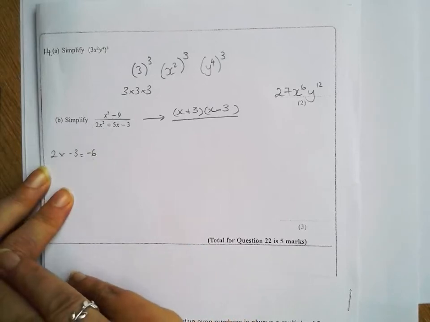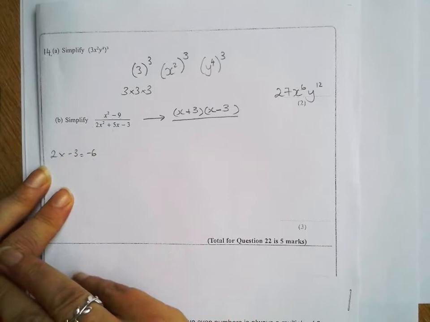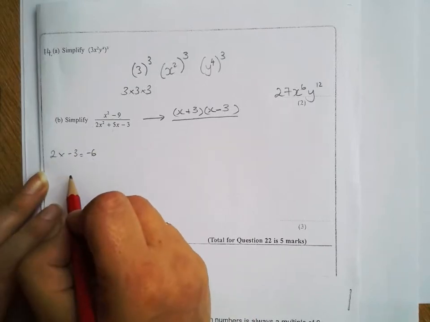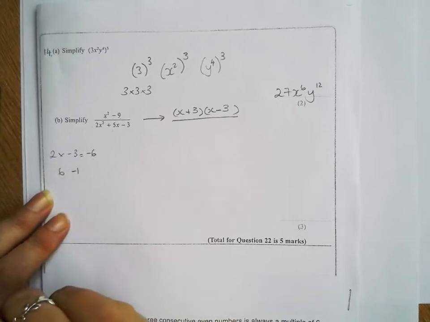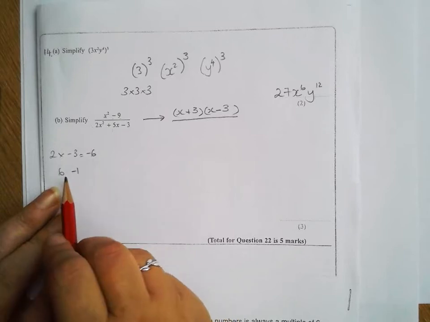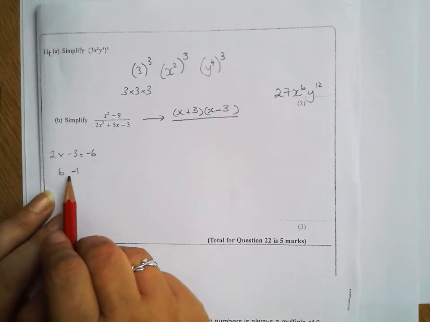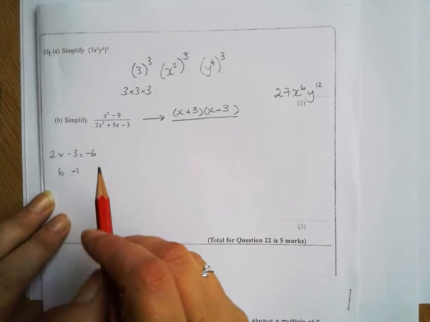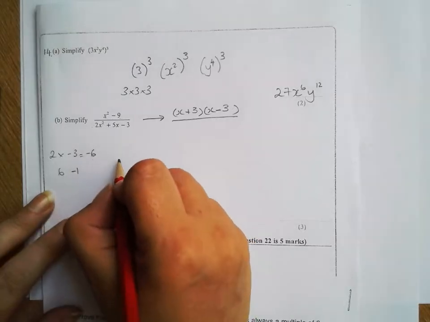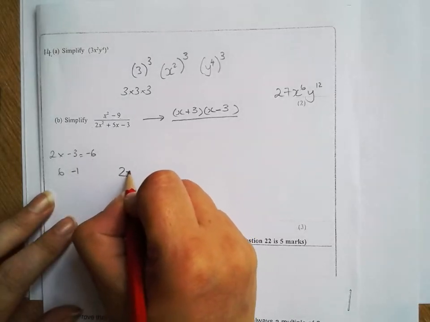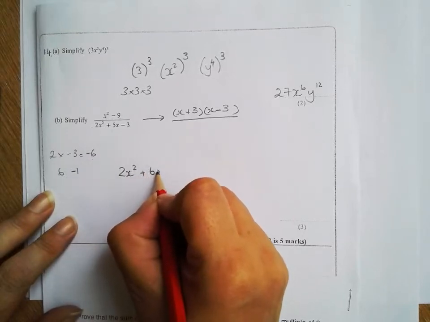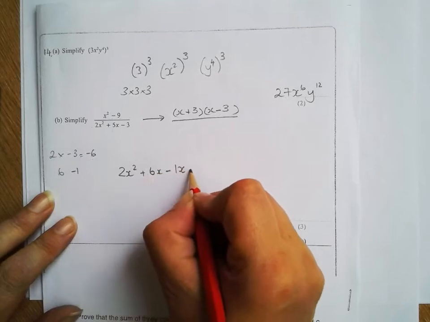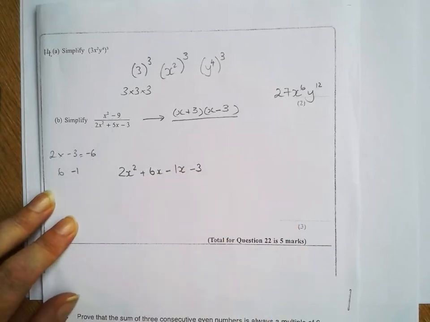So in this case, I will need a positive 6 and a minus 1, because that will give me minus 6, and then when I put those two together I will get a positive 5. So I rewrite this using those values. So I'm going to write 2x squared, then I'm going to put plus 6x minus 1x minus 3.